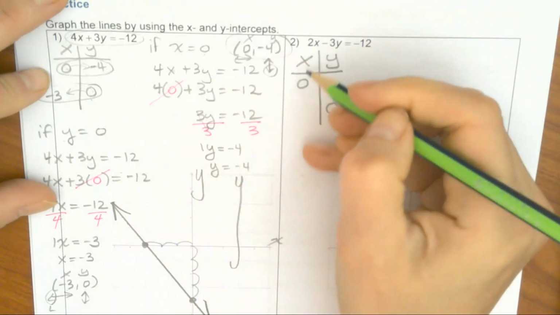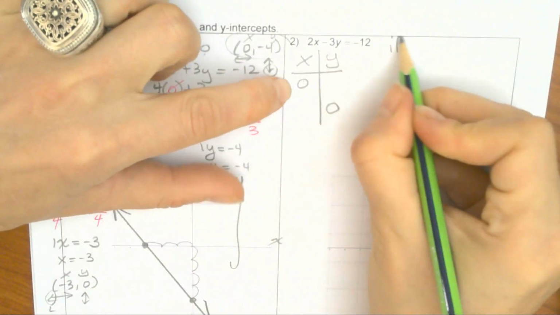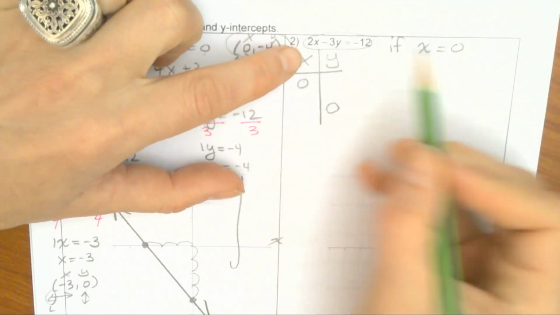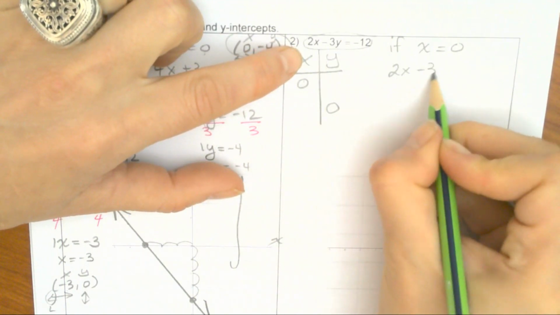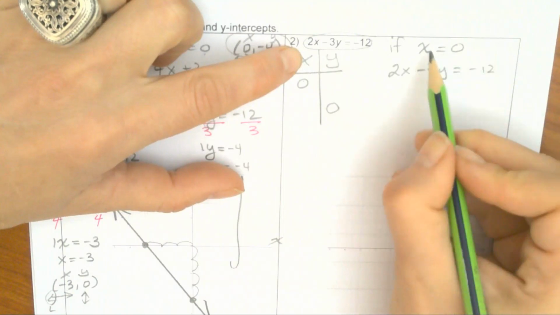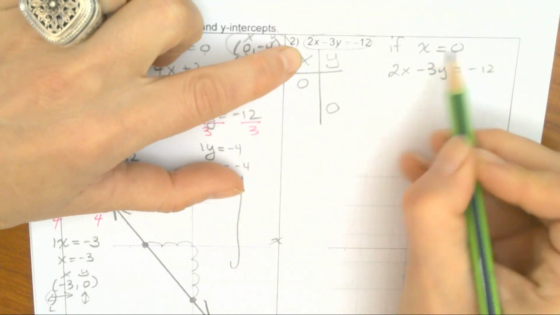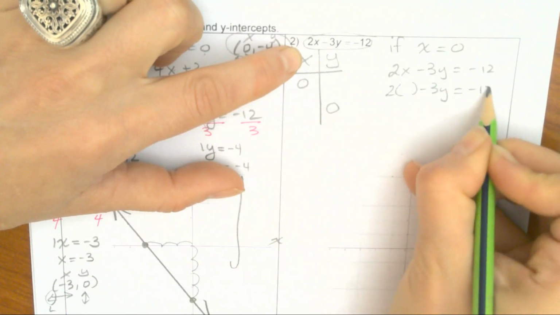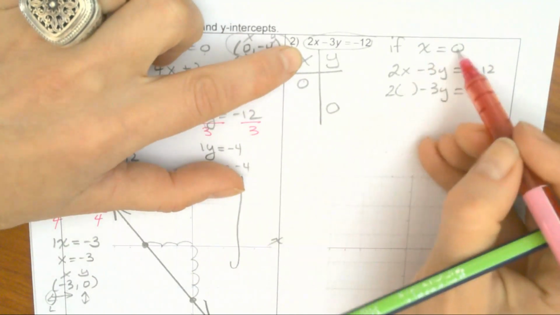Let's do x first. If x equals 0, copy out the equation, and wherever x is, replace it with the 0. So I'm going to put brackets here. So instead of x, I'm going to put a 0.